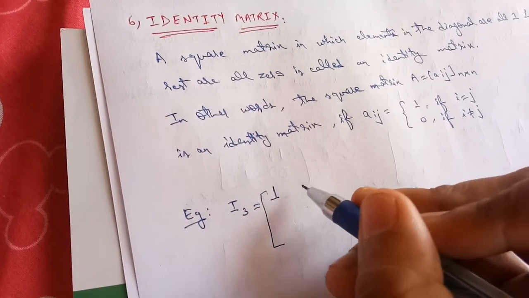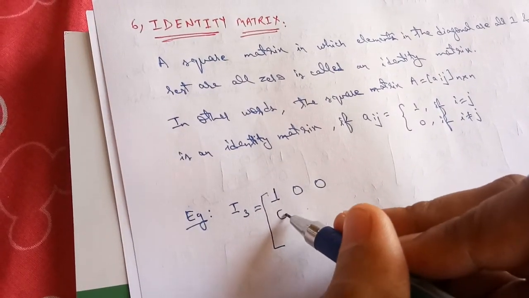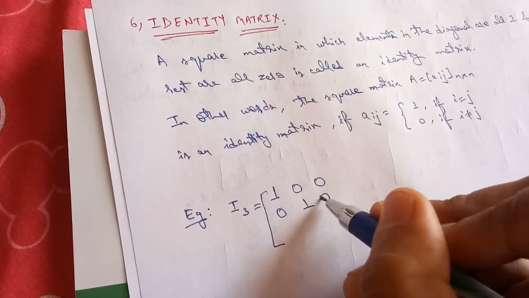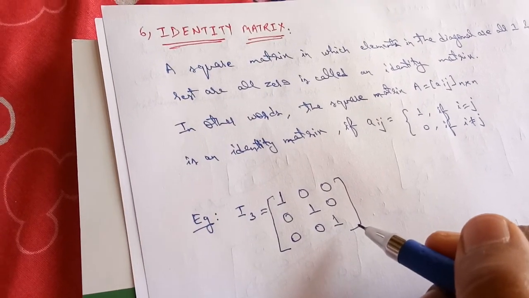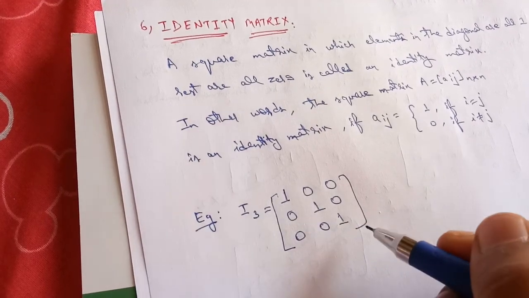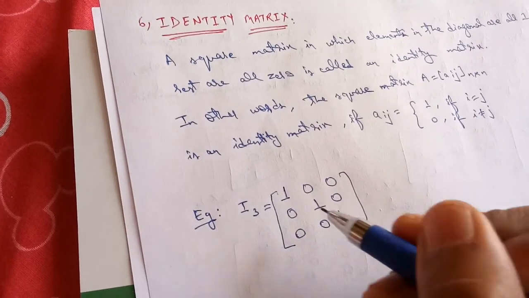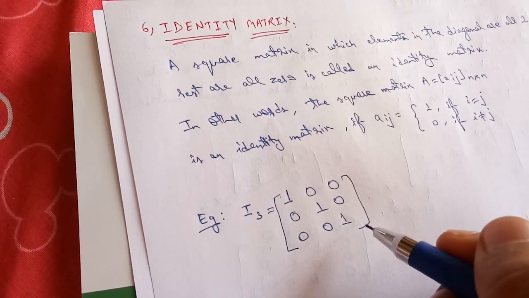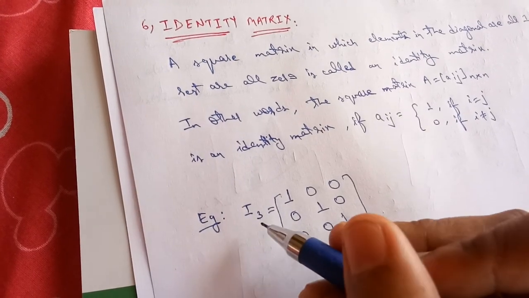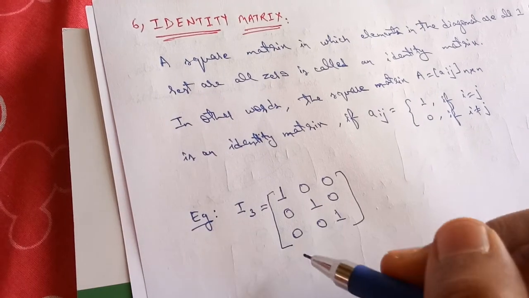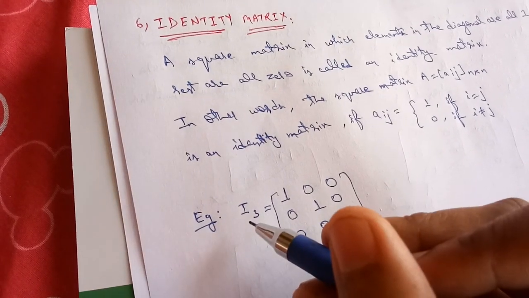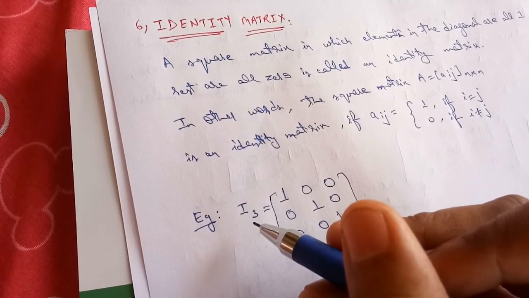This will be 1 0 0, 0 1 0, 0 0 1. You can see that all the diagonal positions are non-zero. So this is a diagonal element, square matrix also, diagonal matrix also, and identity, because all the diagonal elements are equal to 1 and its order is 3 cross 3 because it has 3 rows and 3 columns. So it will be denoted by I3, right?